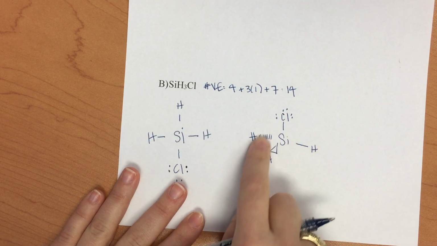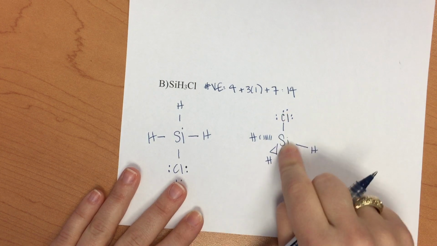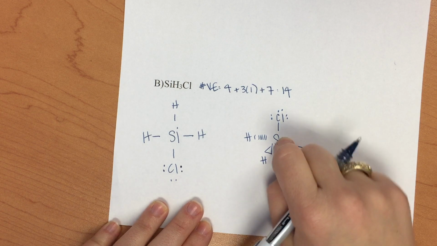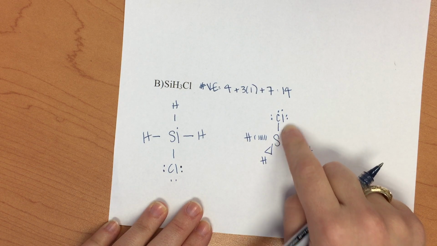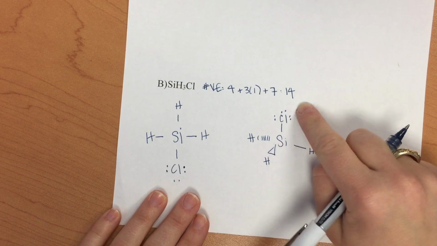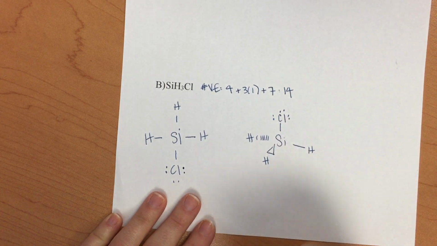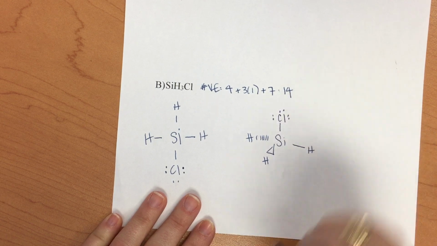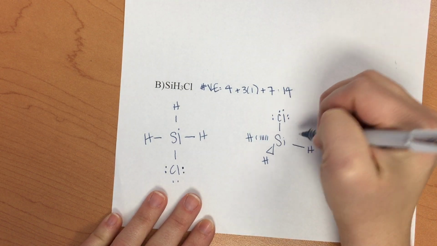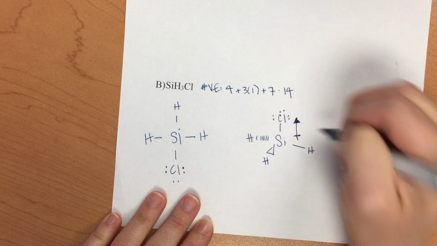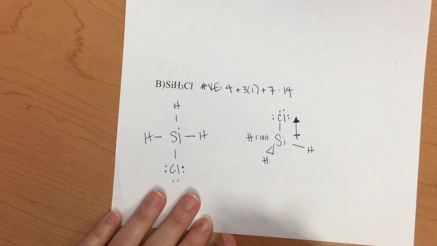Now the question becomes, is this molecule polar? And so we need to consider the electronegativities of any of these atoms. So silicon and chlorine are going to have a slightly polar bond because chlorine has a higher electronegativity. The silicon hydrogen bond will be nonpolar. Overall, this molecule will be polar, and the electron density will be drawn in this direction, and it's a tetrahedral molecule.